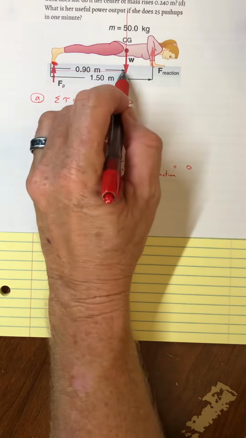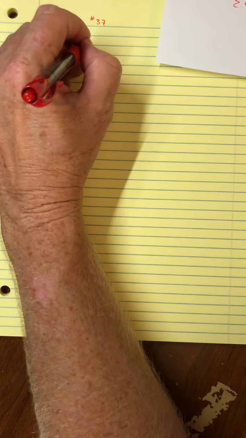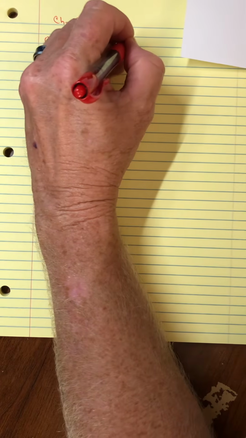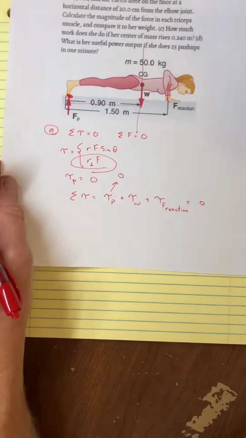This is the perpendicular distance. Using this formula here, the perpendicular distance is 0.90 meters. The force is her weight, so that's 50 times 9.8. And I'm going to throw in a negative.